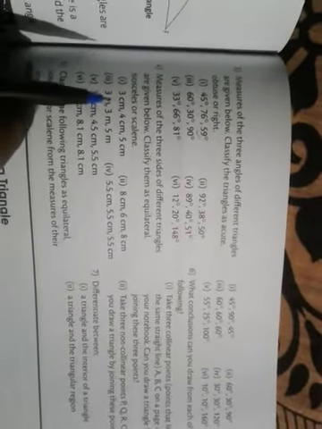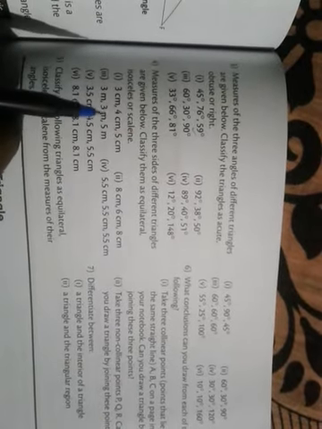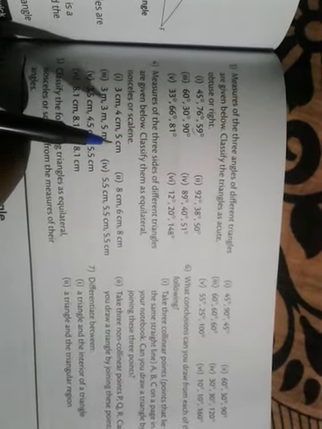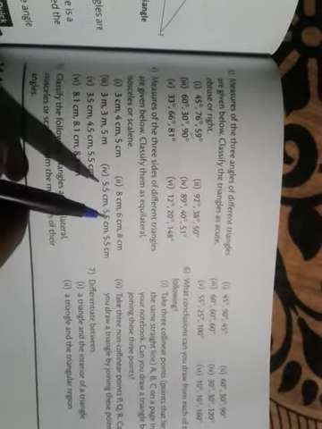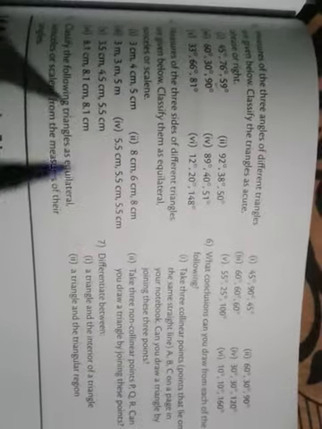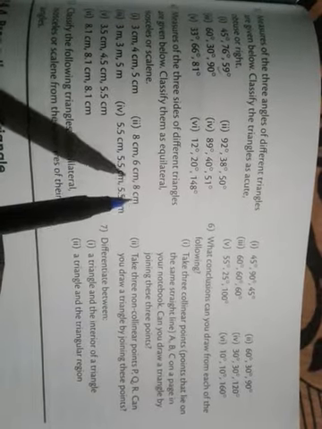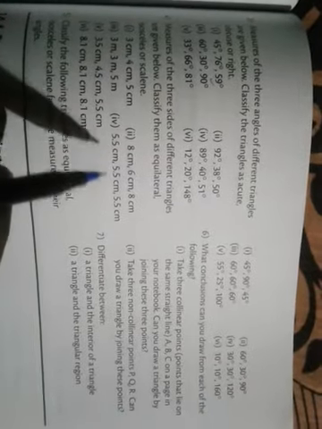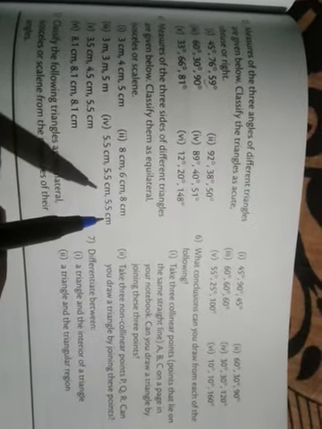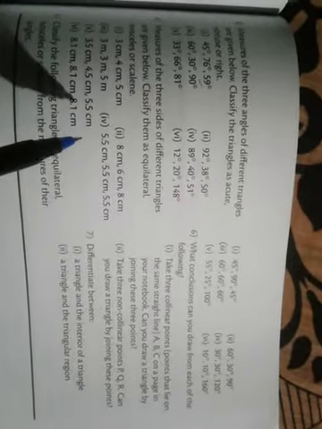So we check the first question, that is 3 centimeter, 4 centimeter, and 5 centimeter. Do you know this is the example of scalene, isn't it? Because all sides are different. So how to write? I have given here. You write: given sides are of scalene triangle. Now after that, 8 centimeter, 6 centimeter, 8 centimeter: two sides are equal. Then this is the case of isosceles. 3, 3, 5: isosceles. 5.5, 5.5, 5.5: equilateral triangle. Like this you have to solve all the questions of this number 4.